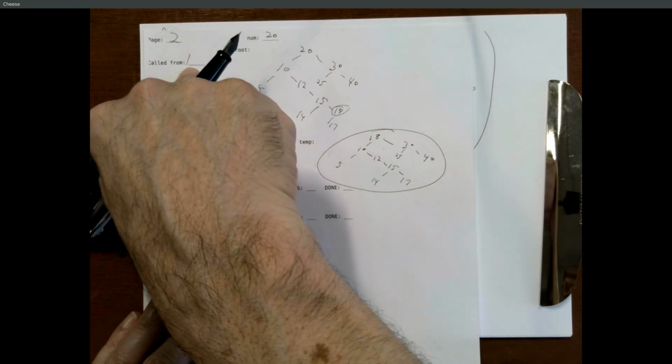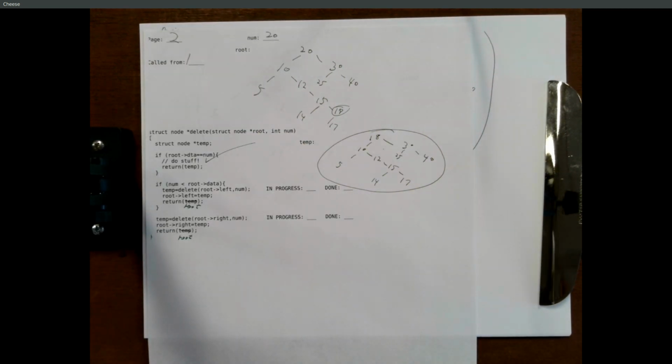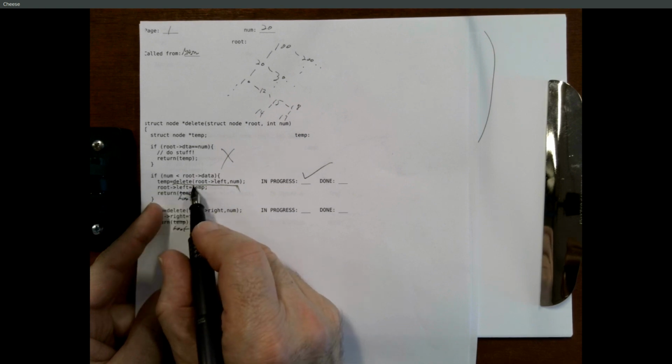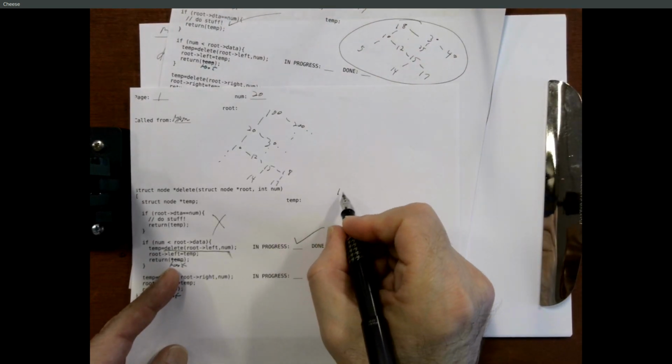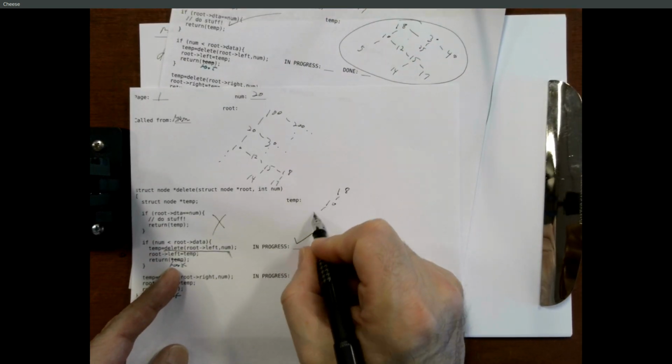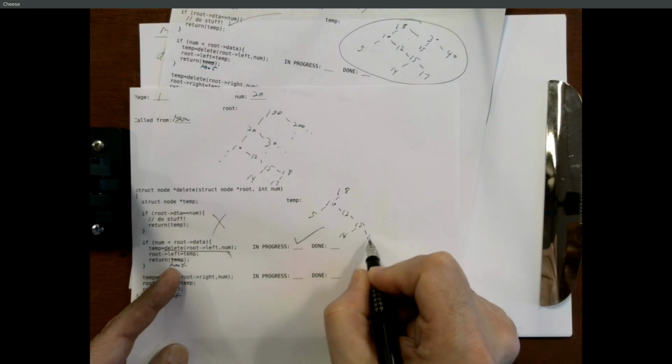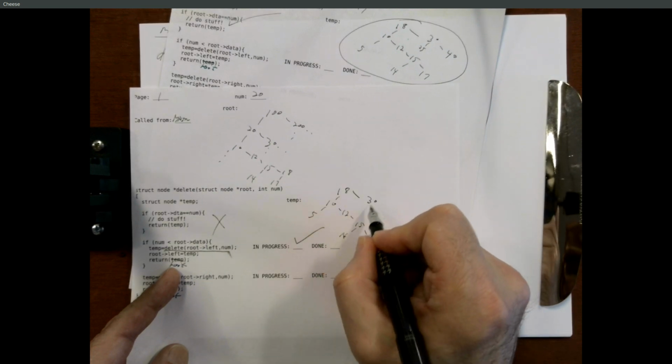We return to page 1. That's the top of the stack. We were in the middle of this. We were setting temp equal to the return value from delete. So temp is going to look like just what we returned. Temp's going to be an 18, a 10, a 5, 12, 15, 14, 17, 30, 25, 40.